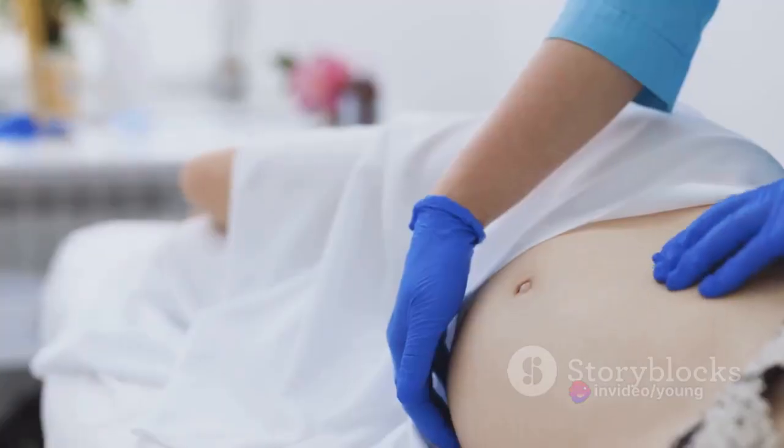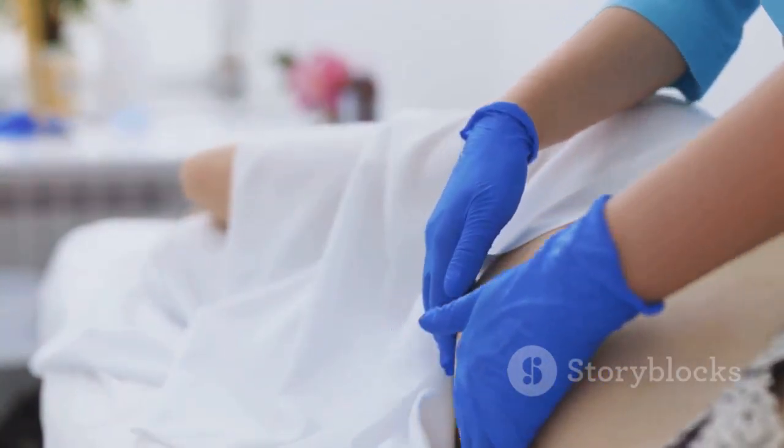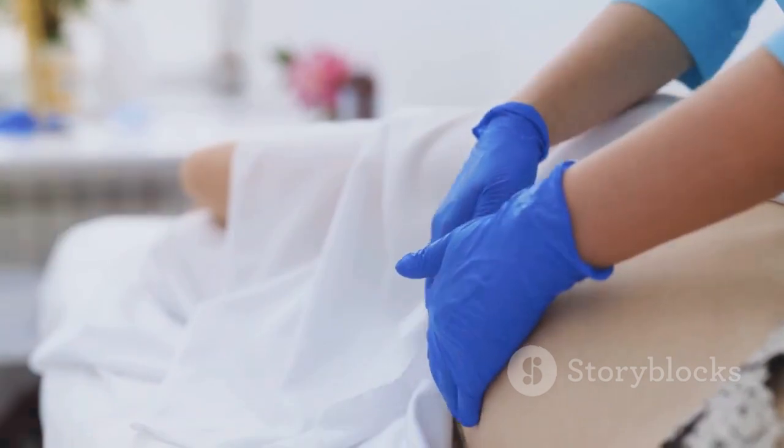For an ectopic pregnancy, treatment depends on the location and severity of the condition. Options may include medication to stop the growth of the pregnancy or surgery to remove the pregnancy, often via laparoscopy.